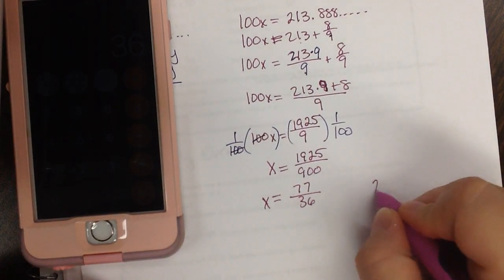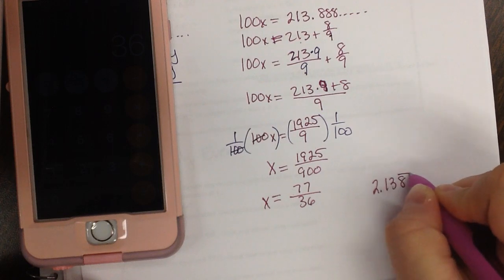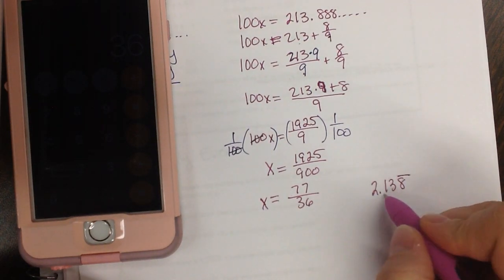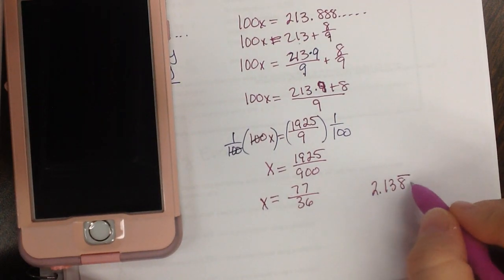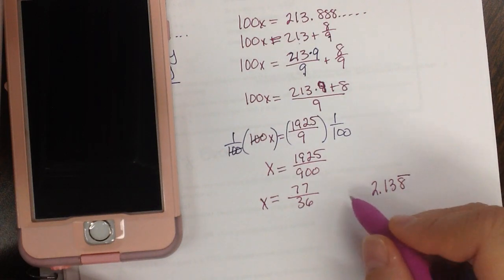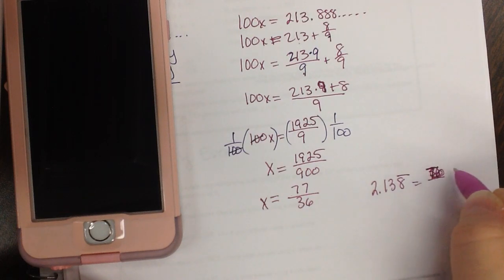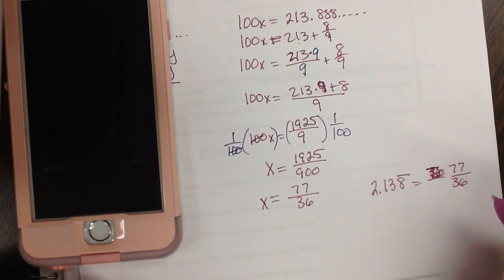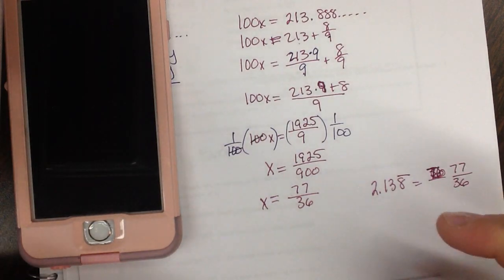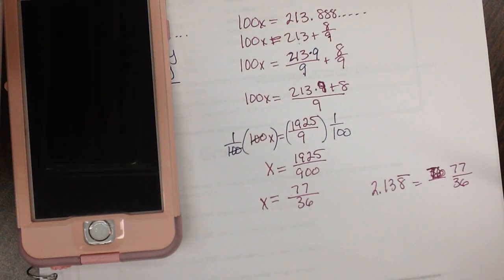So 2.138 repeated, even when there is a while before it repeats, you can still change it to a fraction. So it's 77 over 36. I cannot write today. 77 over 36. You can make it a fraction because there is a pattern, a repeating pattern. Okay.